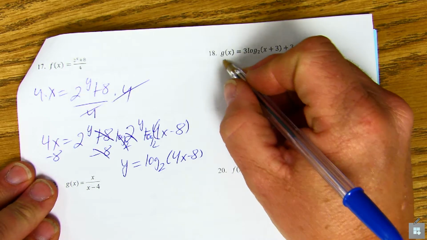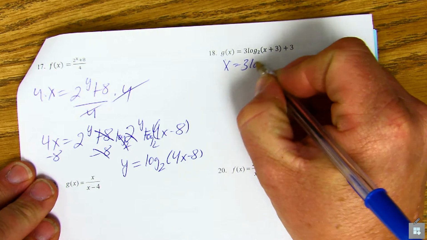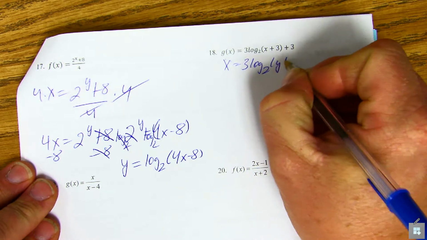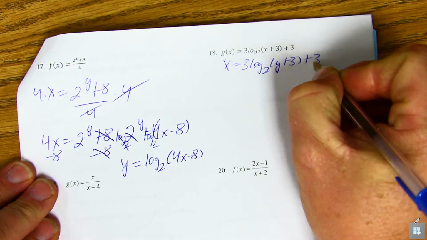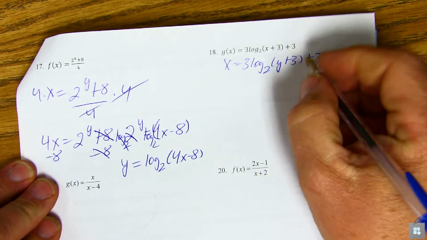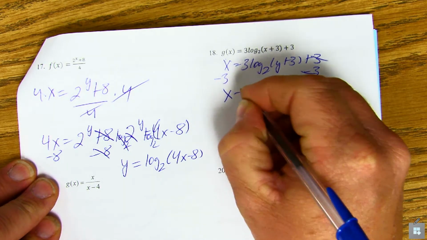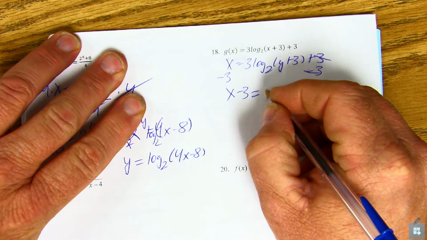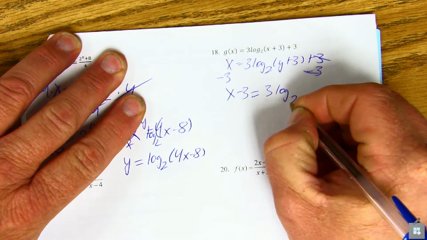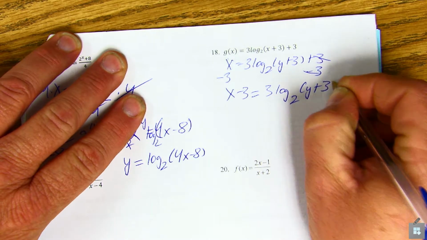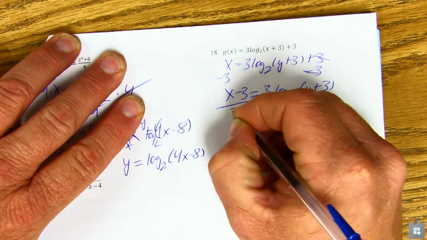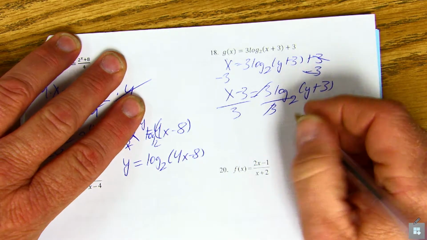Now number 18. Again, so we're going to have x equals 3 log base 2 of y plus 3, plus 3. Then we're going to subtract the 3 first. Gives us x minus 3 equals 3 log base 2 of y plus 3. Divide by 3 to get the log all by itself.